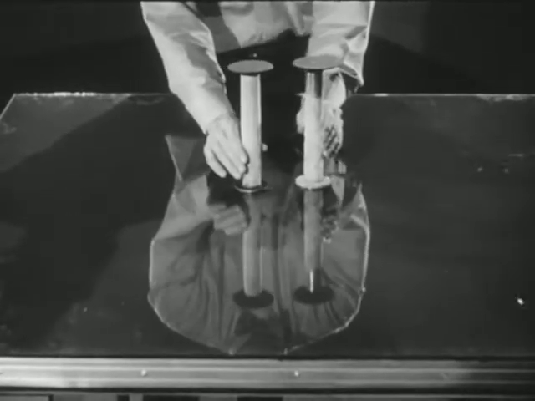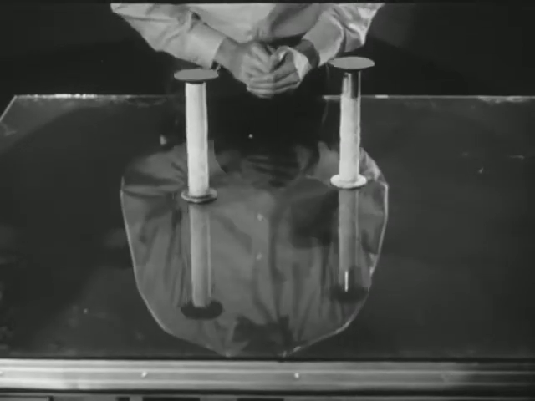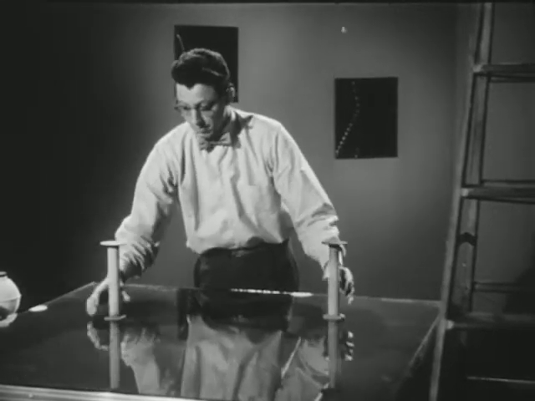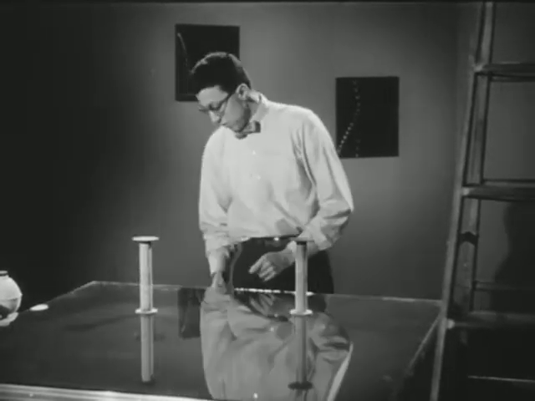If I push these two pucks together and then release them, they fly apart. And I could determine their kinetic energy. Now I've got a string here.